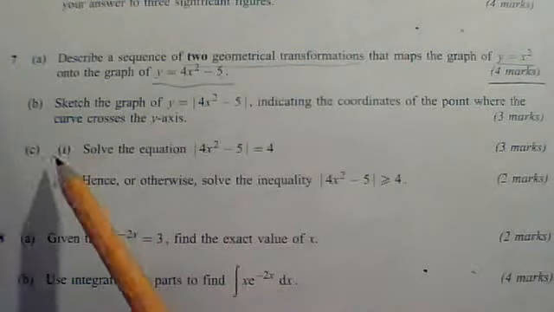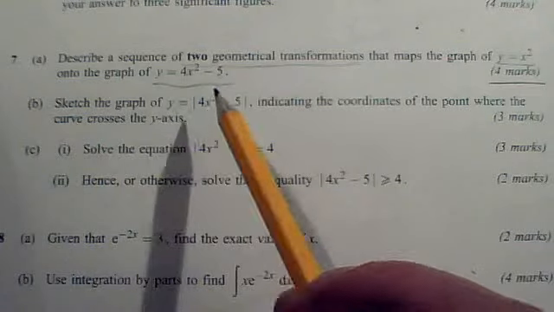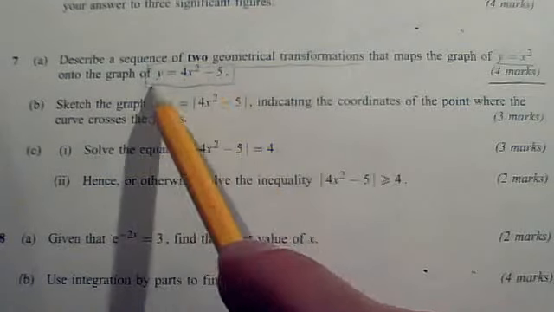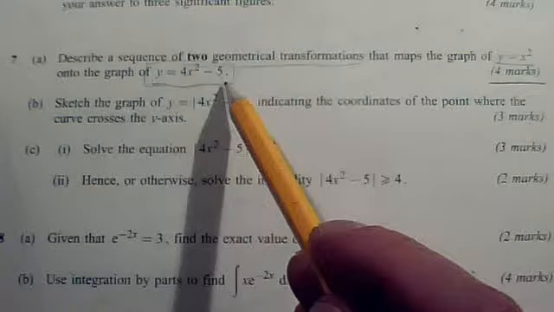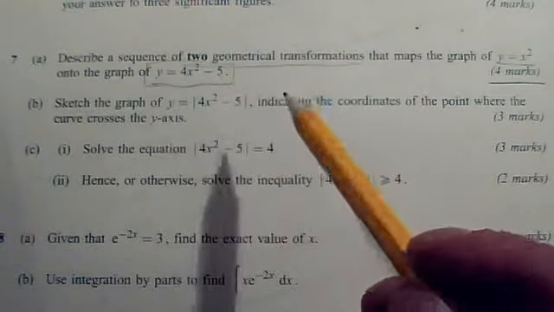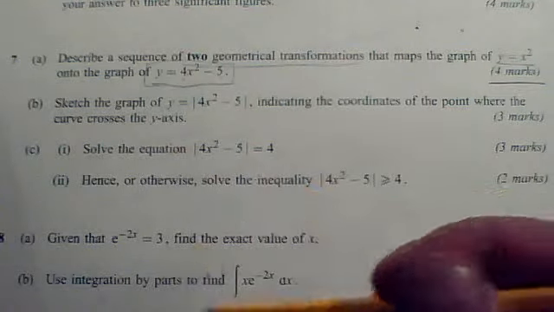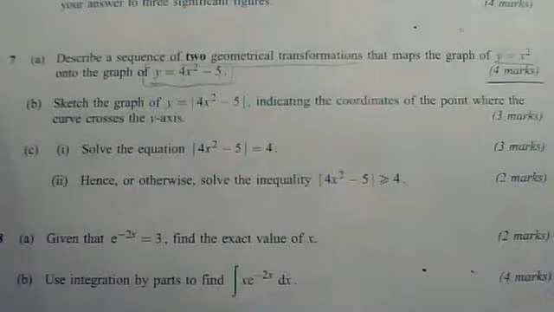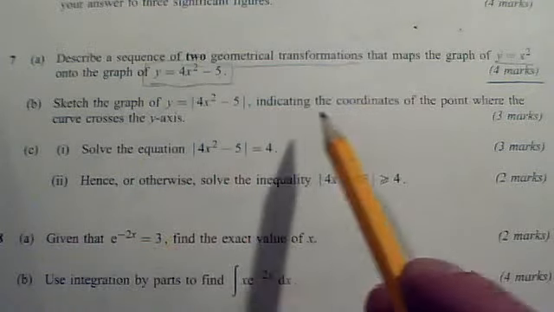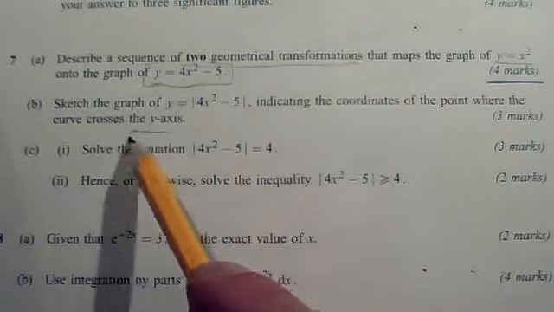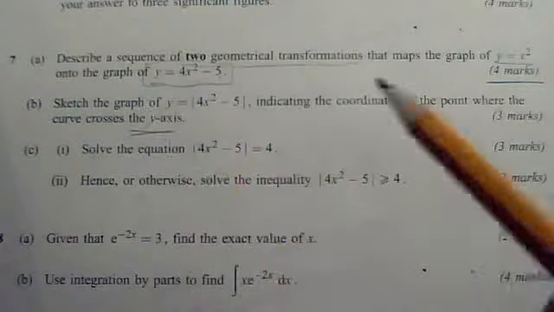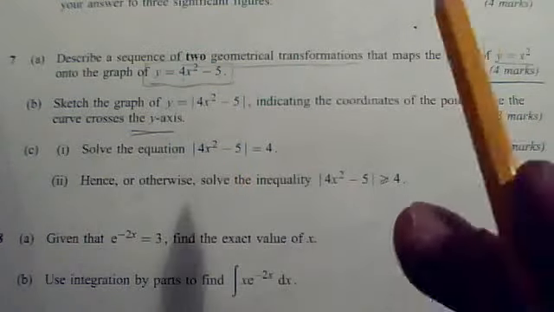Then in 7b, we've got to sketch this graph. So this isn't quite a re-entry point because it helps if we know what that graph looks like. Even if you didn't get the transformations, but you know what that graph looks like, all you've got to do is do the modulus of it. So the negative bits go positive. So there are bits that flip up over the x-axis. Indicate where your curve crosses the y-axis, and if I were you, make sure it curves the right way at its extremities.